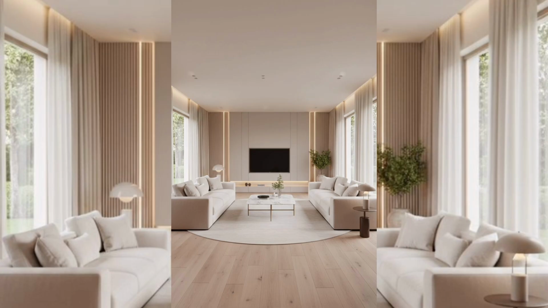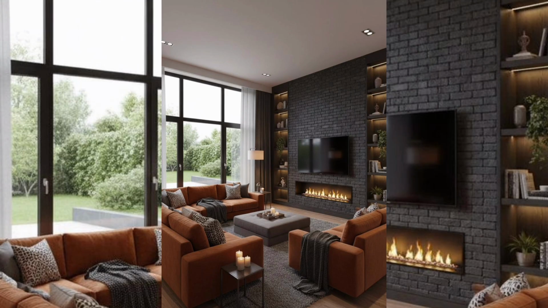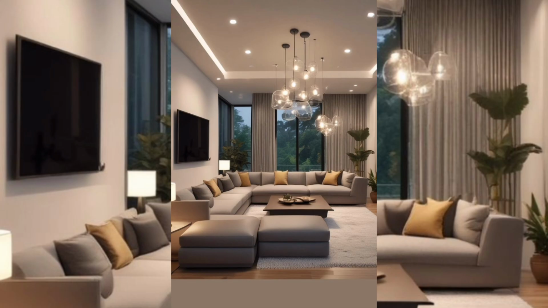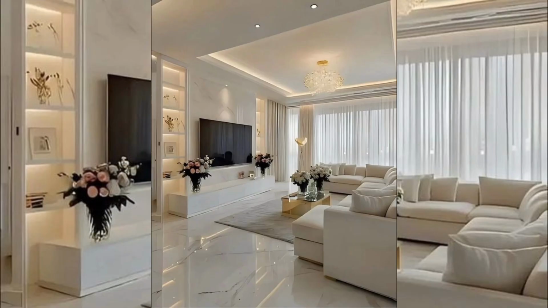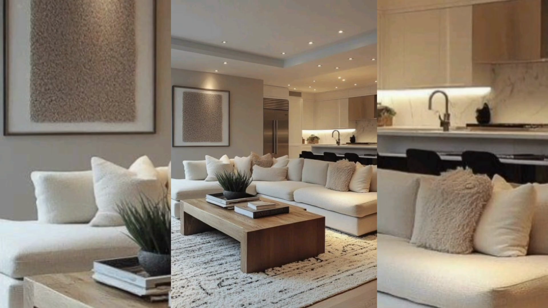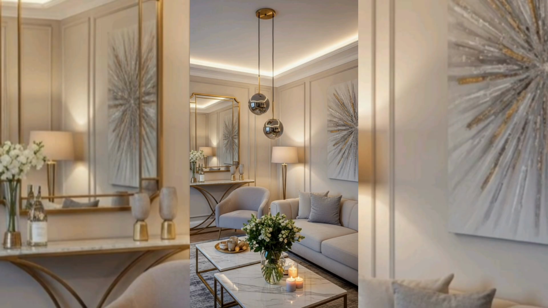Choose the right sofa. Over-sized deep sofas can overwhelm the room, so choose a compact two-seater, slim profile, or L-shape modern sofa.